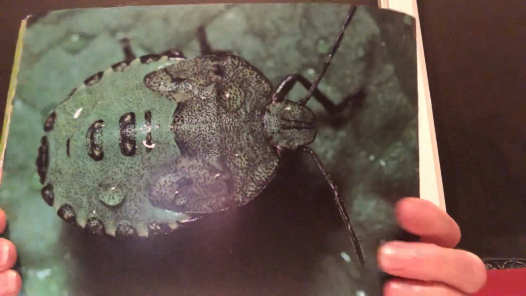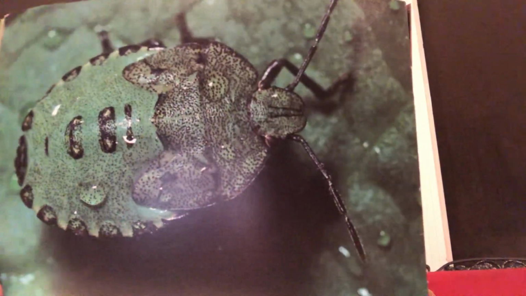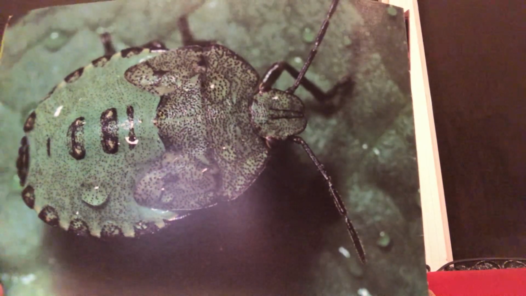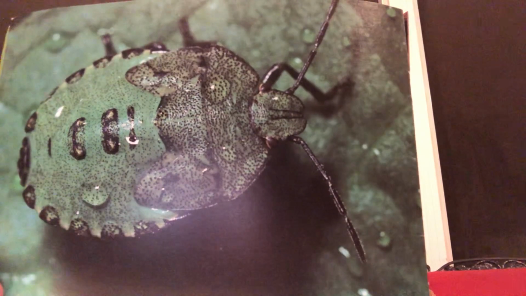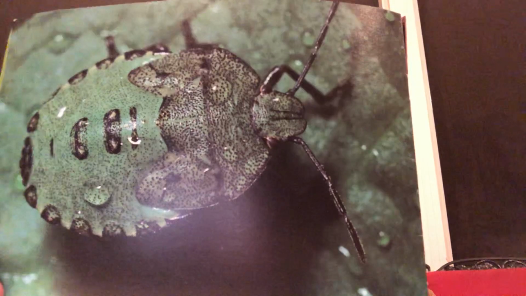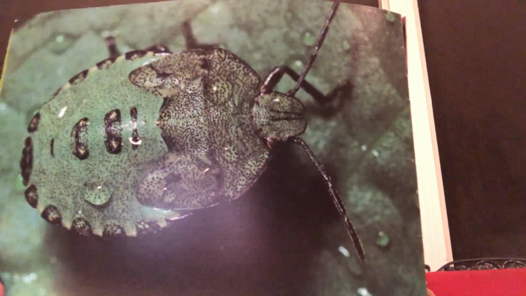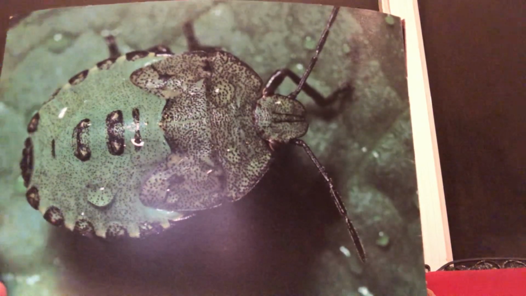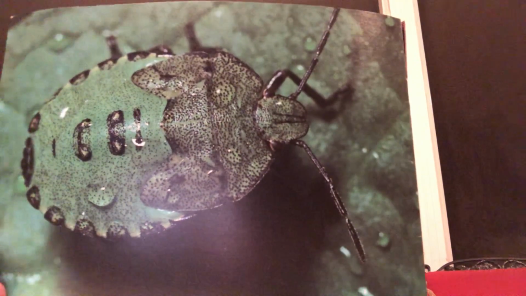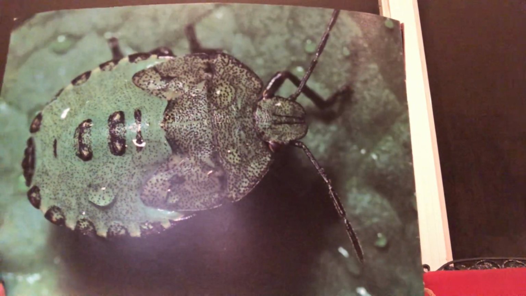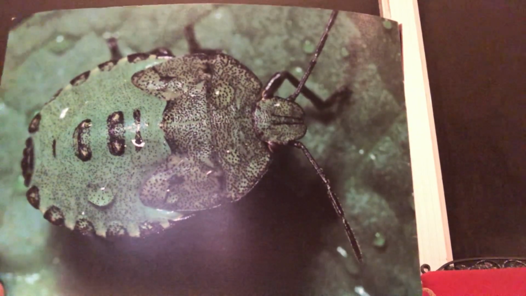The next one is called a shield bug. The shield bug is one of a large family of bugs that eats plants and can make a very bad smell. It can be a pest for farmers. Now, if you're a pest, that means that you bother someone. So I guess the very bad smell of the shield bug bothers the farmers and bothers the plants that the farmers have planted. So they are pests.